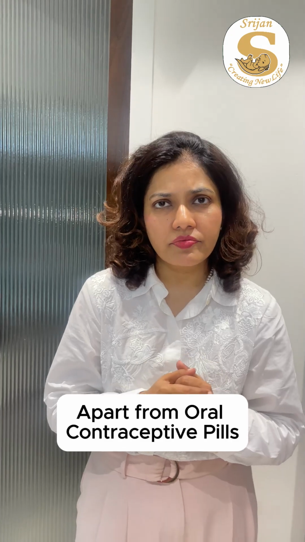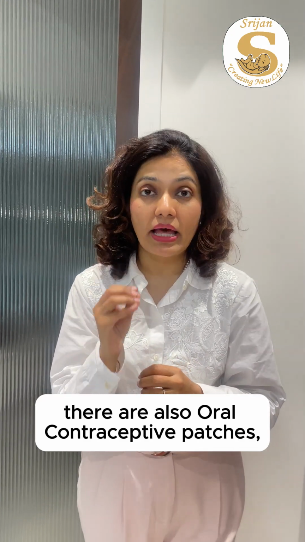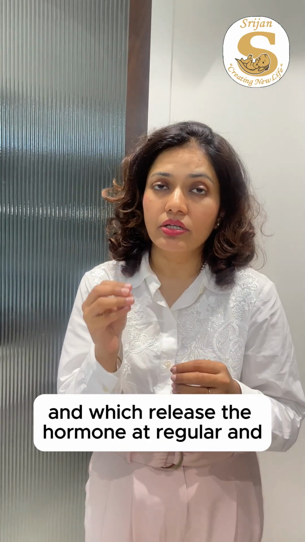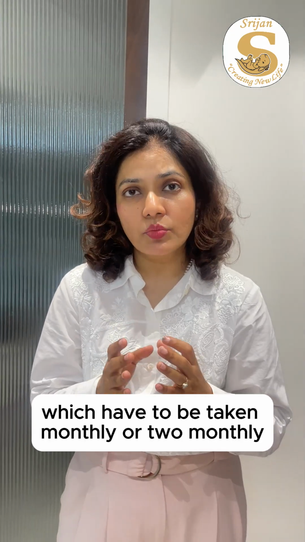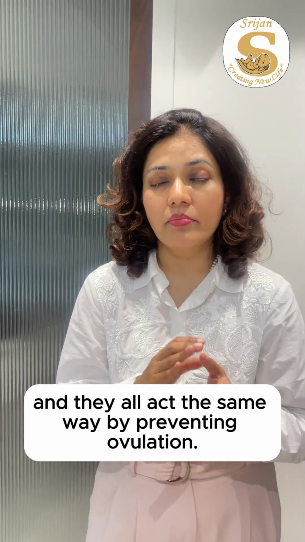Apart from oral contraceptive pills, there are also contraceptive patches which are applied on the skin and which release the hormone on a regular and continuous basis. Additionally, there are also injections available which have to be taken monthly or 2 monthly and they all act the same way by preventing ovulation.